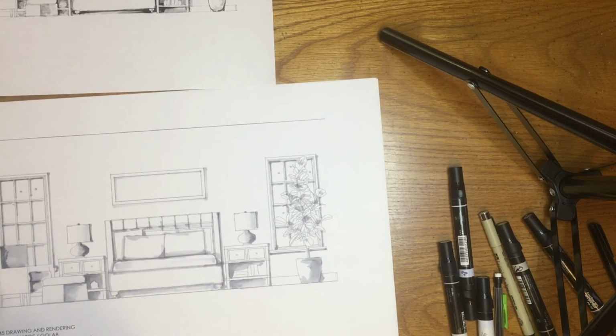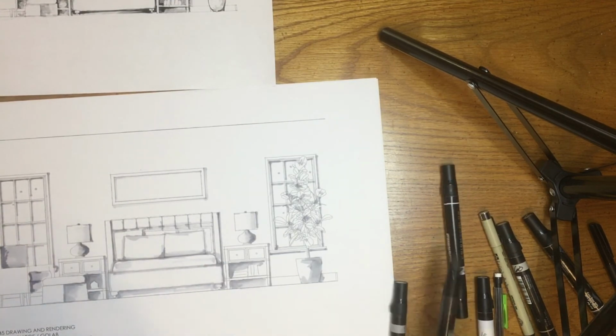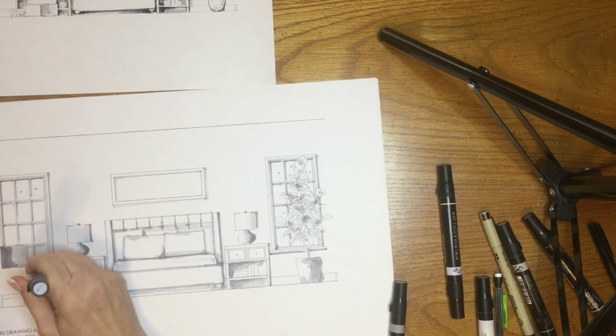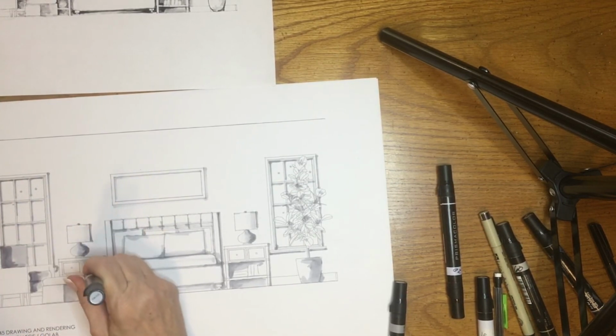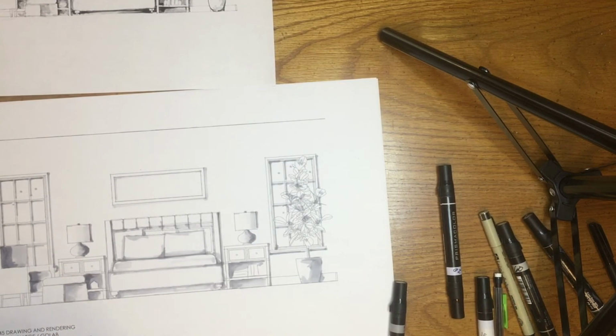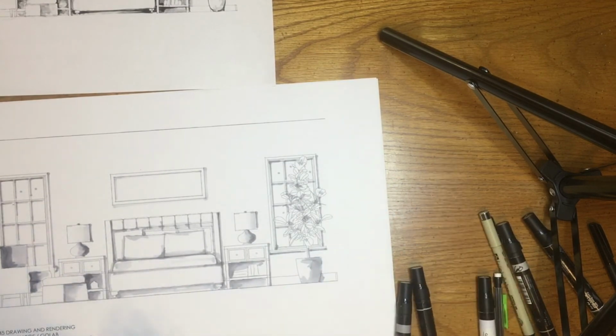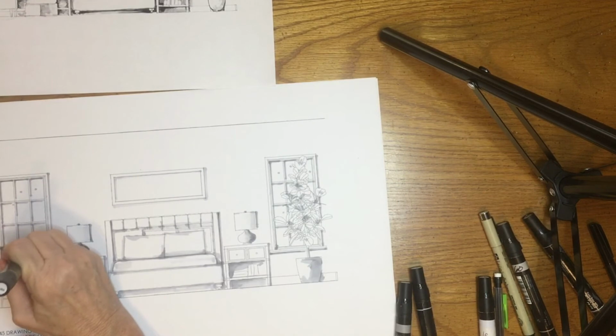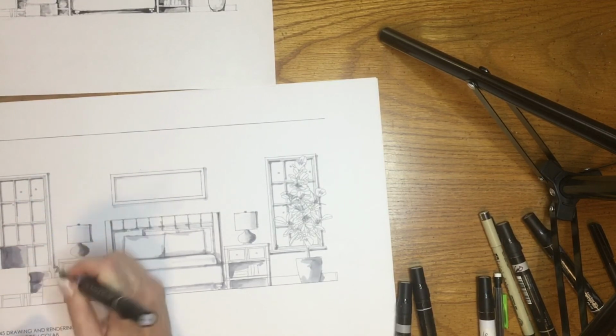And then again, if you don't like the harsh marks, you go back in with a 30 to blend, and then 20 from there. So you can always work backwards to soften. If you don't like harsh lines, you can remove those.